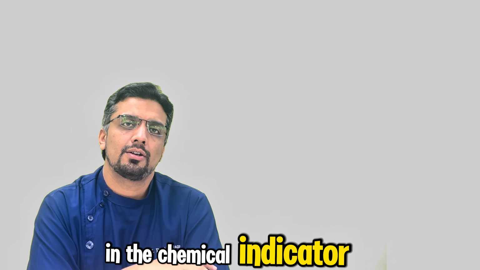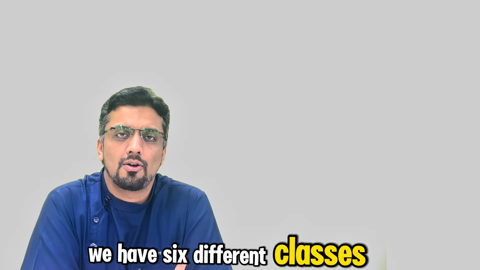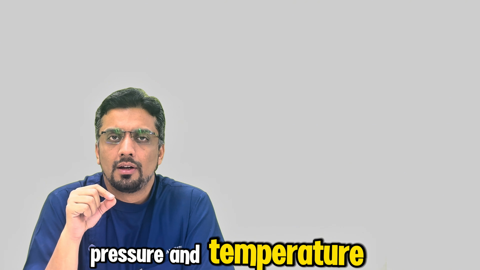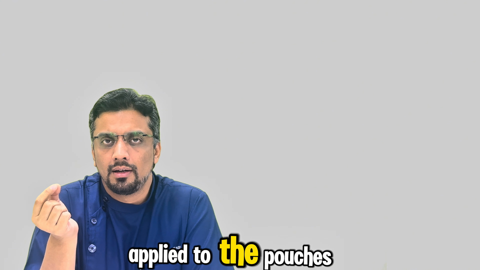Secondly, in the chemical indicator, we have 6 different classes or types of chemical indicator. Types 1, 2, and 3 are not very sensitive. They just tell us that the sterilization process has been carried out, that there is a change in the pressure and temperature, and that steam has been applied to the pouches.